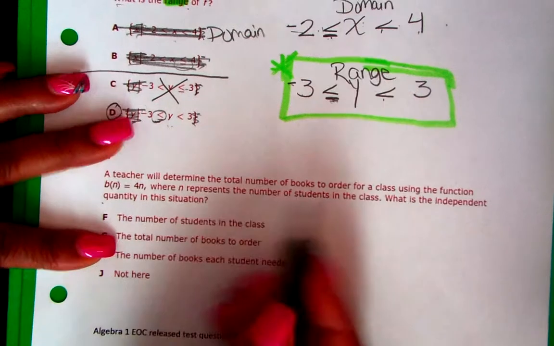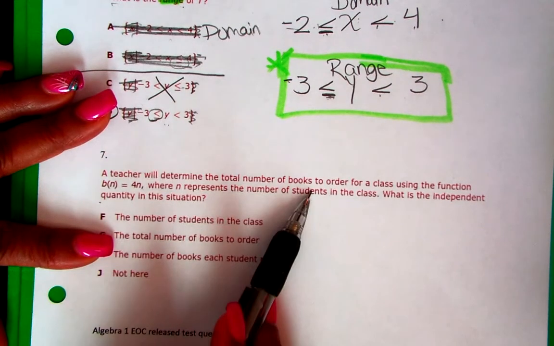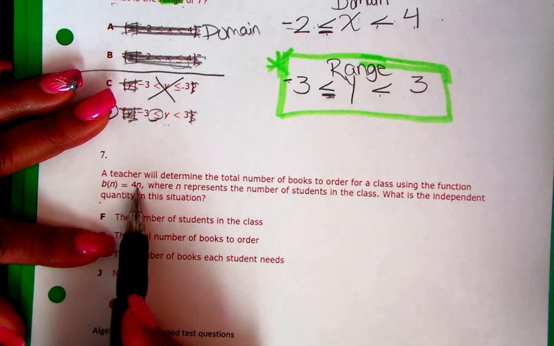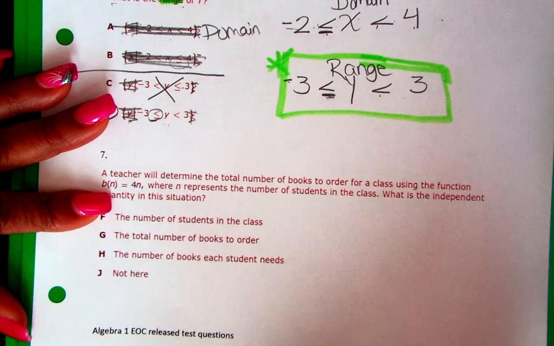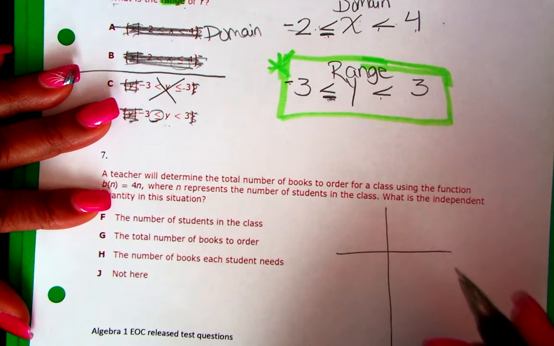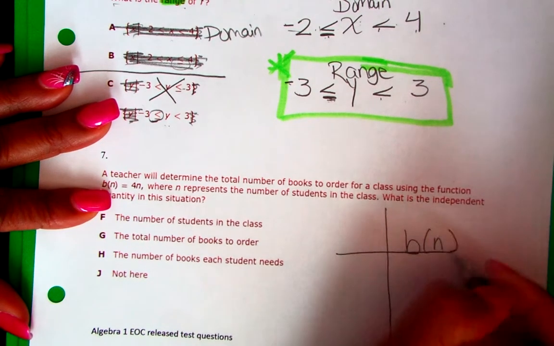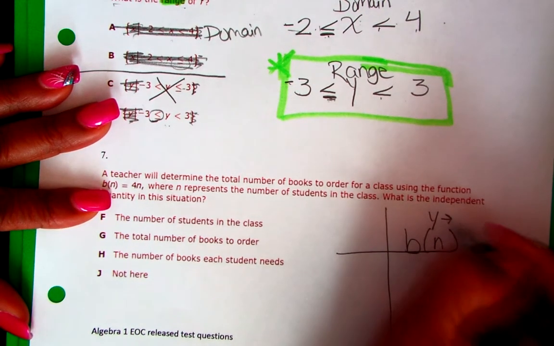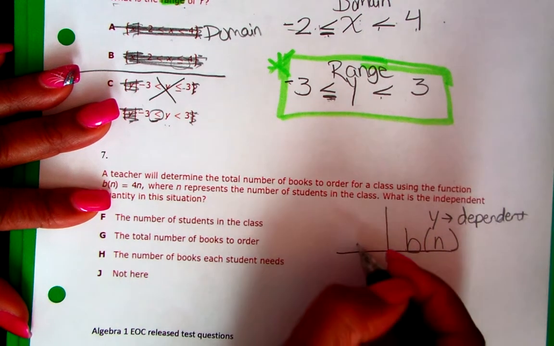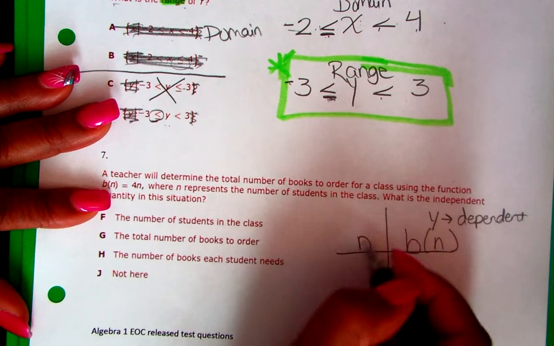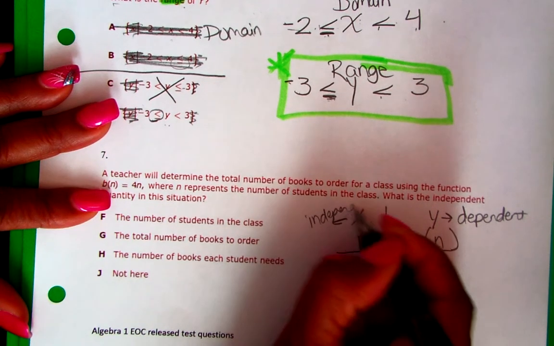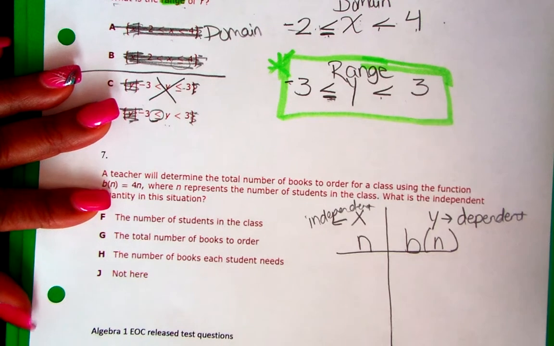Number 7. It said a teacher would determine the total number of books to order for a class using the function B of n equals 4 of n. You know, I want to make a table. Okay, I know this is B of n, which is y, and y is my dependent. I know this is n, the number of books, which is my x, which is my independent. Okay, cool. Now let me finish reading.